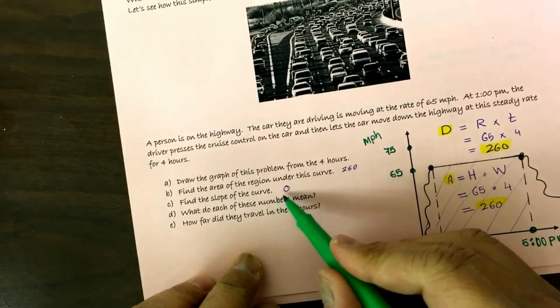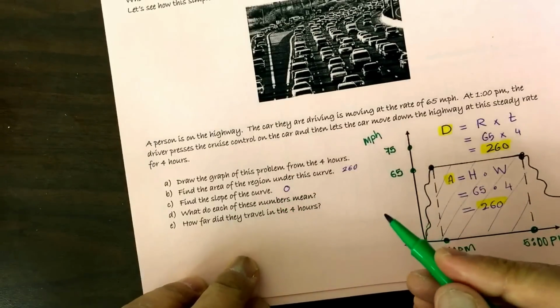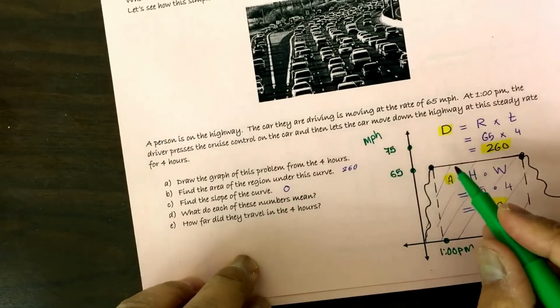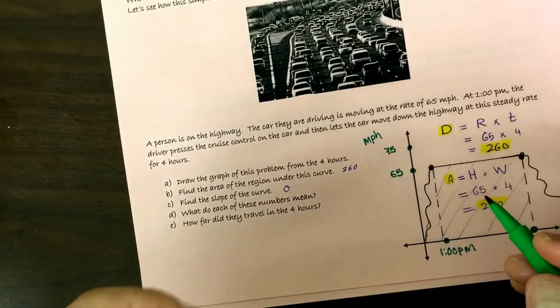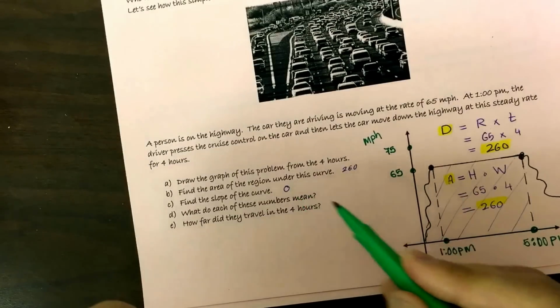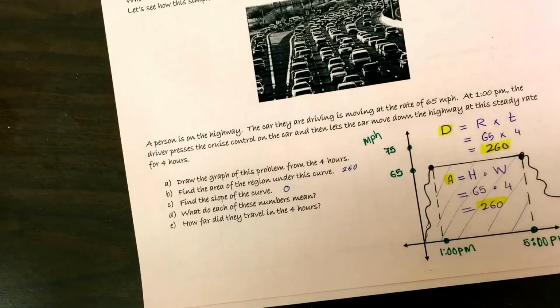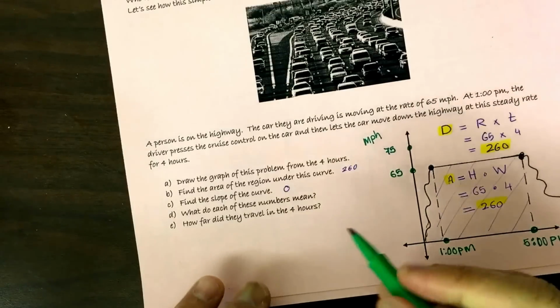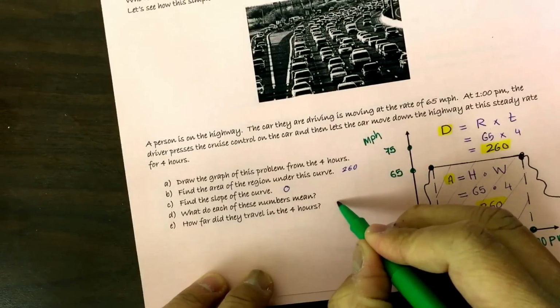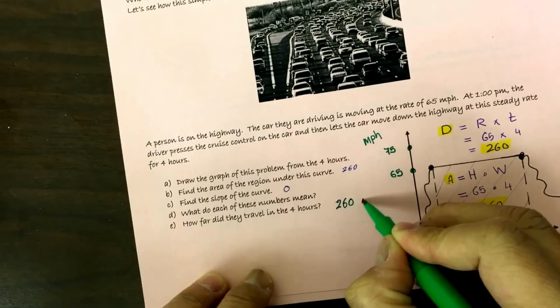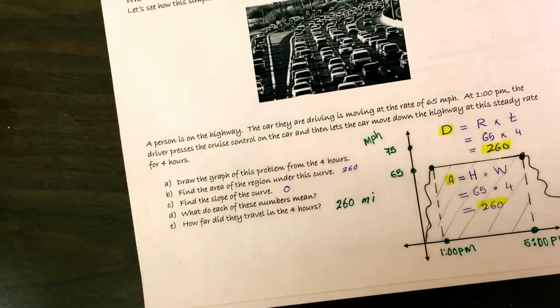And what does the slope mean? Well, the slope of 0 means that the car is not accelerating. The car has an acceleration of 0. That means the car is neither speeding up nor slowing down, which means that the car was moving at a constant speed. And so how far did they travel in 4 hours? They traveled 260 miles in 4 hours.